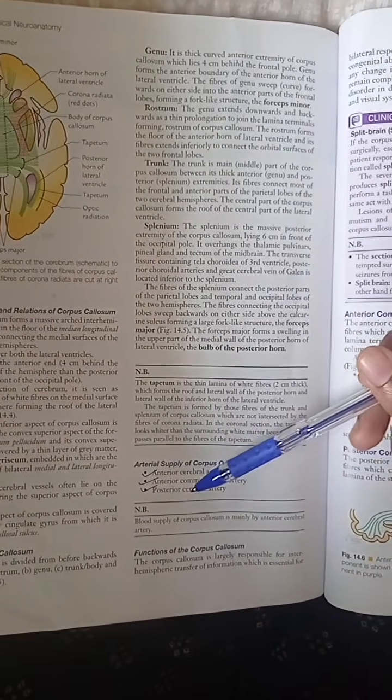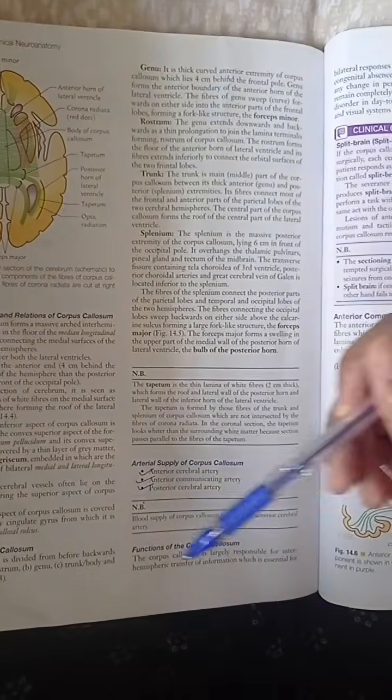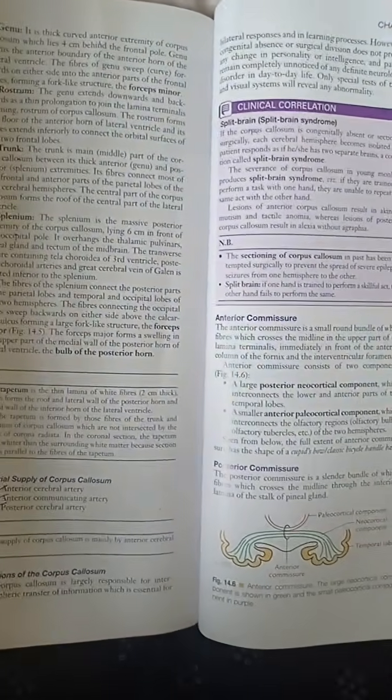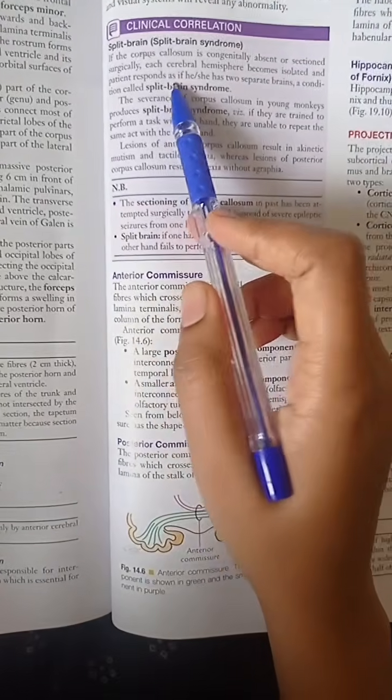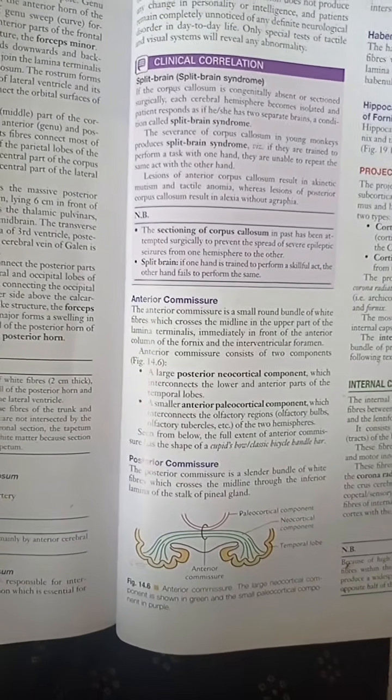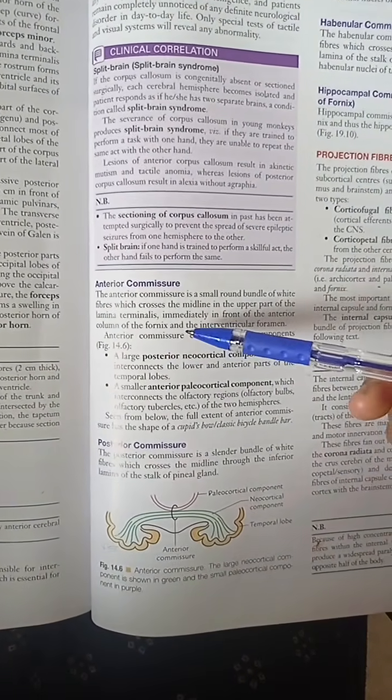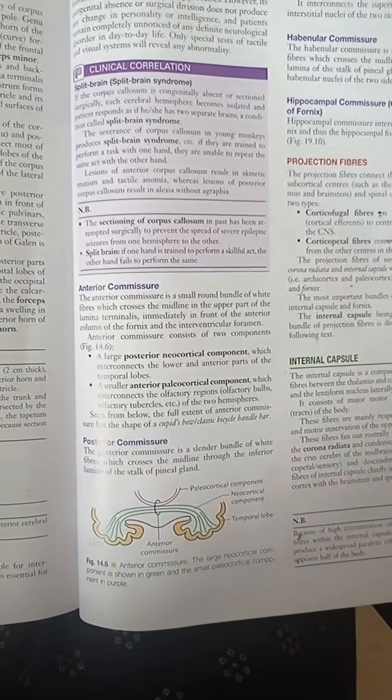And the arterial supply is from the anterior cerebral, posterior cerebral and communicating arteries. Then the clinical anatomy that can be referred to here is split brain syndrome, where the corpus callosum is congenitally absent. And other examples of commissural fibers are the anterior and posterior commissure, you can just refer there.